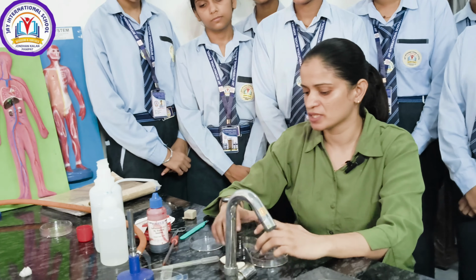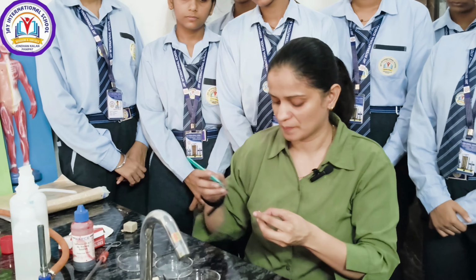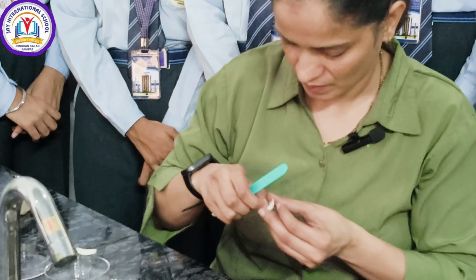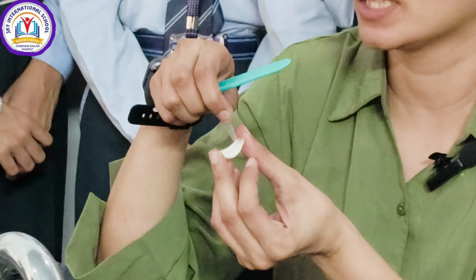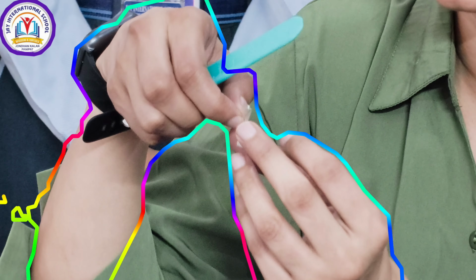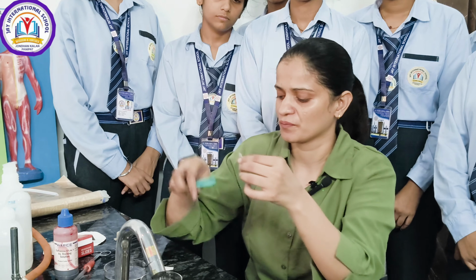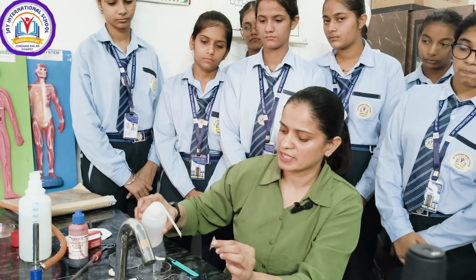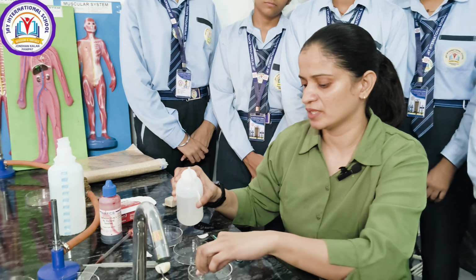Firstly, what you have to do is just take an onion peel, remove it. This is the onion peel, which we need to see the cells of the onion, right? This one. Now what you have to do, take some water in a petri dish and put it into this.